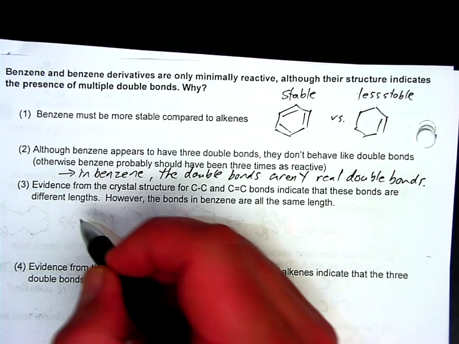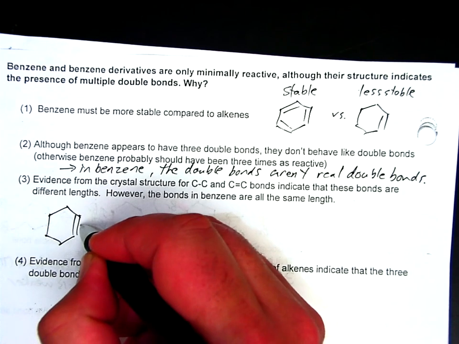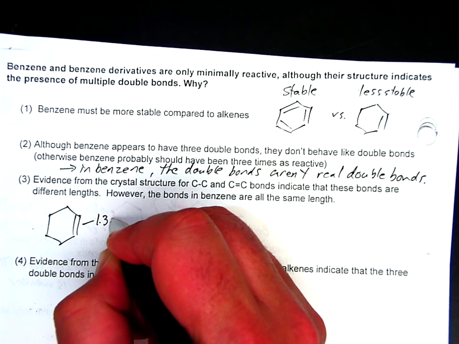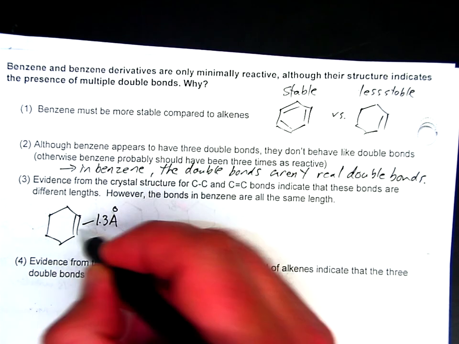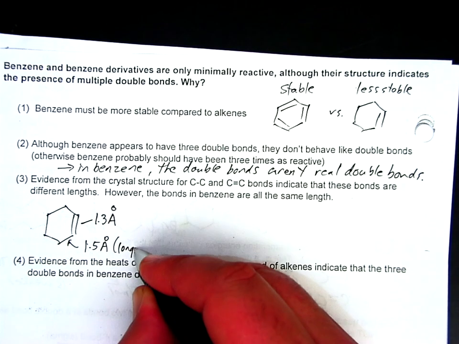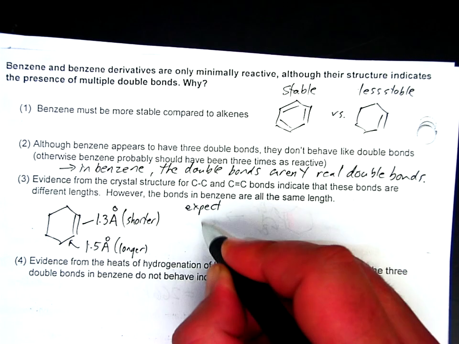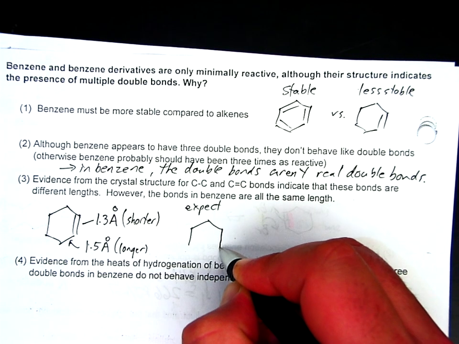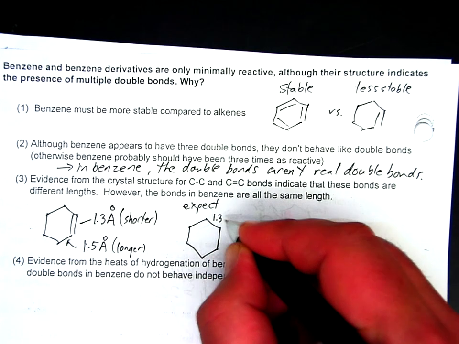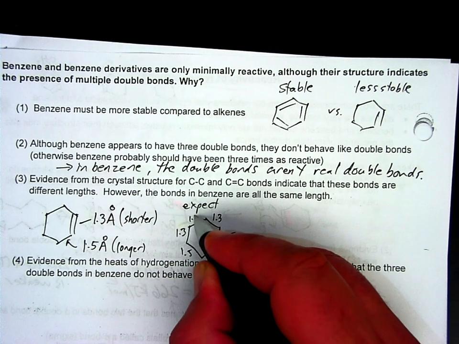So let's illustrate this a little bit. If I look at cyclohexene, the length here, and we're going to use angstroms, where 10 angstroms make a nanometer, a classical unit, is 1.3 angstroms for the double bond, whereas any of these single bonds is 1.5, a little bit longer. So we would expect, like I was saying before, a short one, 1.3, and a long one, 1.5, twisted around the ring: 1.3, 1.5, 1.3, 1.5. And that is not the case.